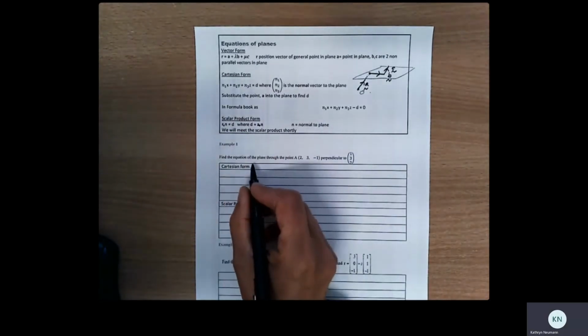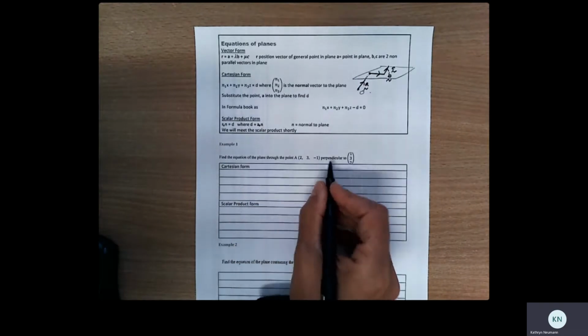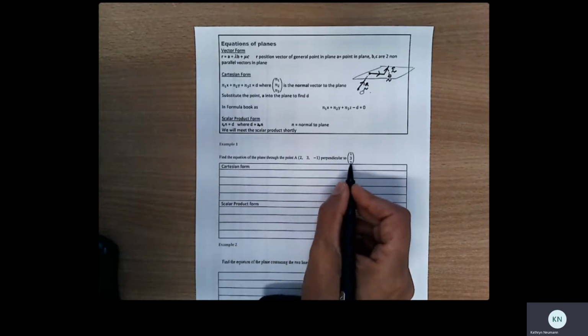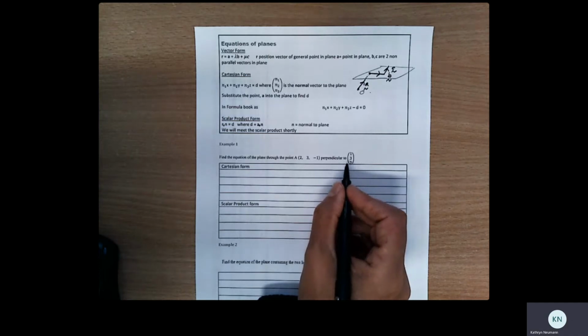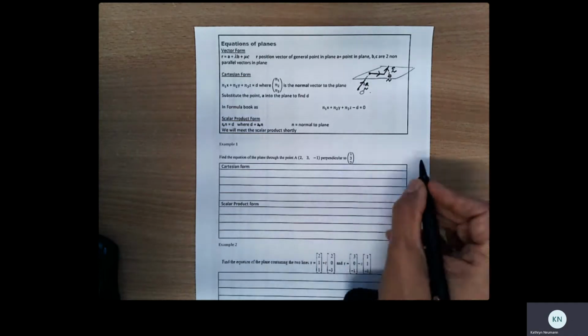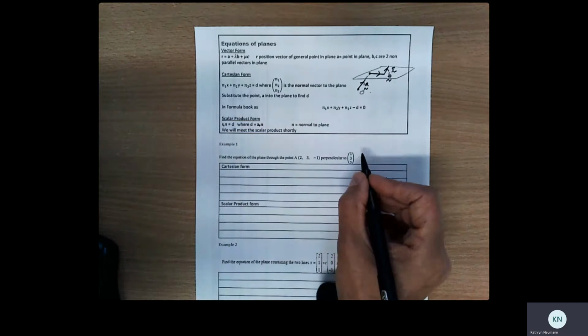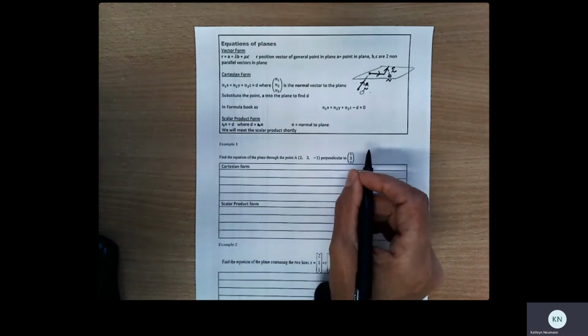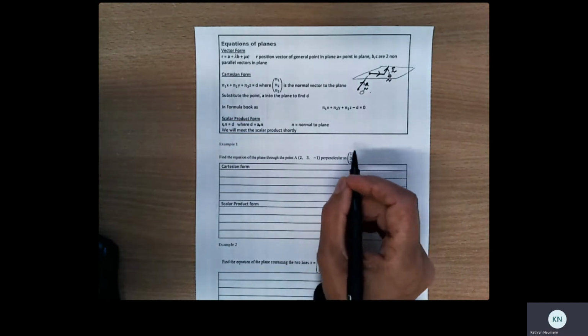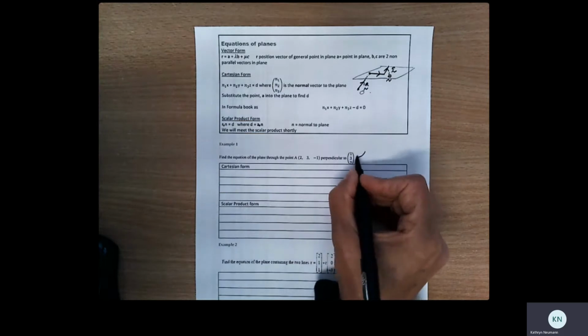So we've got to find an equation of the plane through that point and perpendicular to (1, 3, 2). And just reassure yourself that this does define a plane, because if I've got the perpendicular to a plane and I know a point on it, then I can imagine what that plane is going to look like. So this is the normal.